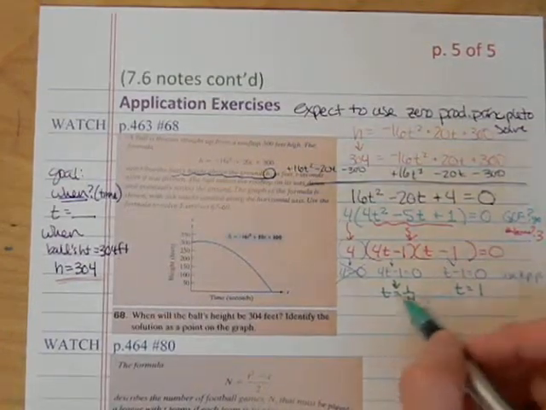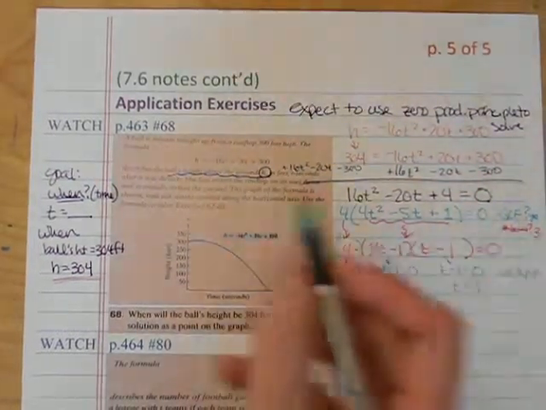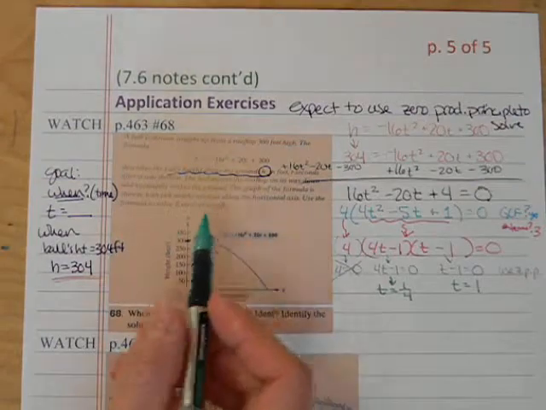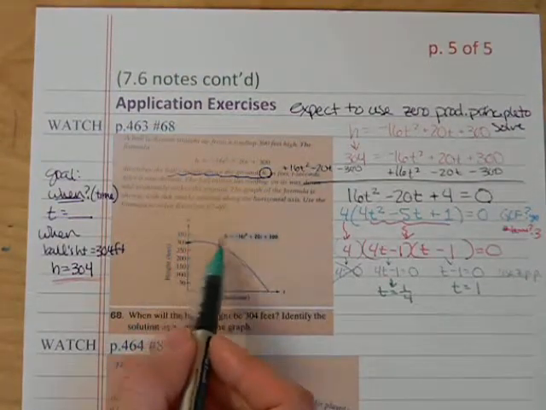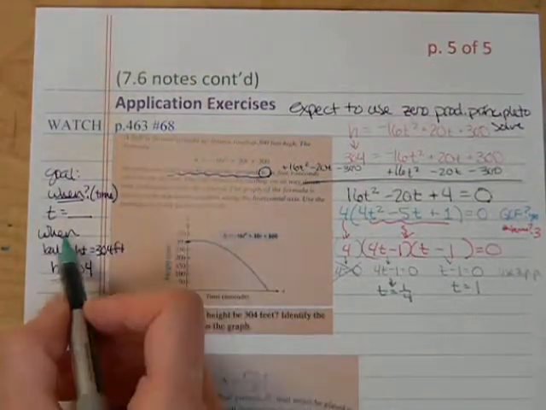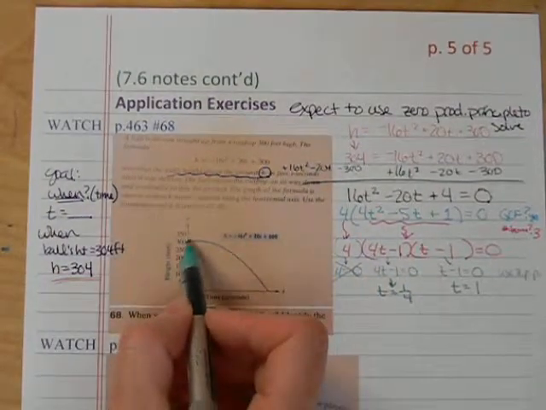So we have 2 solutions here. Do both solutions make sense? Remember that it started at 300 feet above the ground. It was tossed up, and then gravity, of course, brought it down. So would it make sense that it would hit 304 feet?